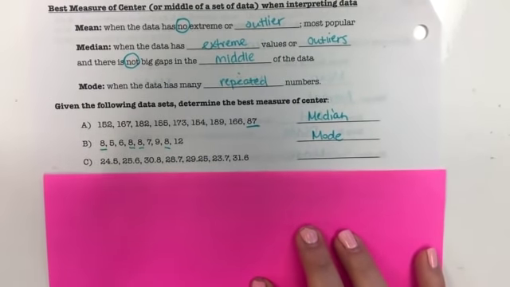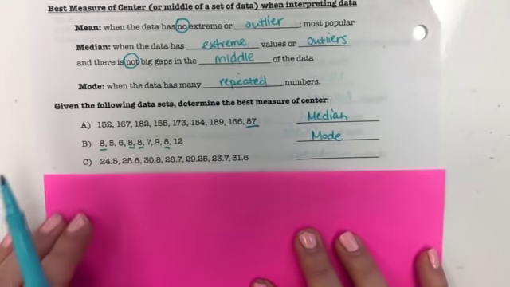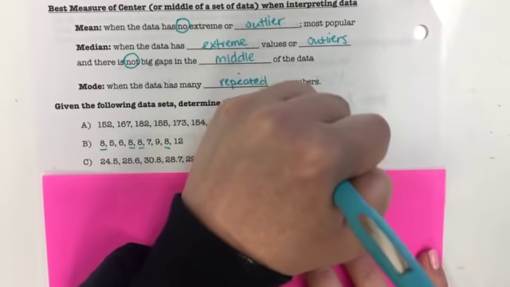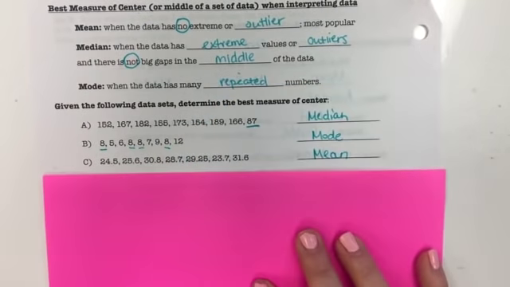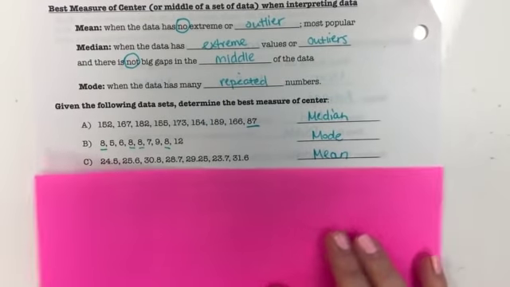And the next one, we've got 24 and a half, 25 and 6/10, 30 and 8/10, 28 and 7/10, 29 and 25 hundredths, 23 and 7/10, and 31.6. So in this case, we're not really seeing any numbers that are super far away or considered outliers, and we're also not seeing numbers that are repeated several times. So we're going to say that in this case, the mean is the best measure of center.